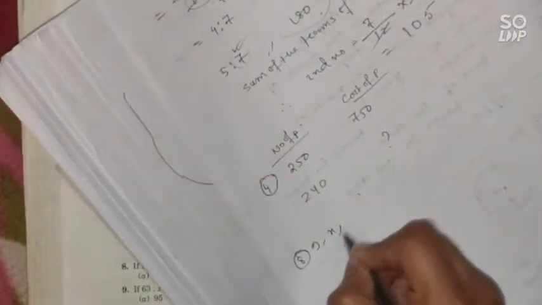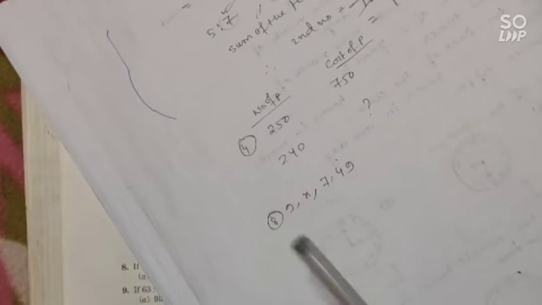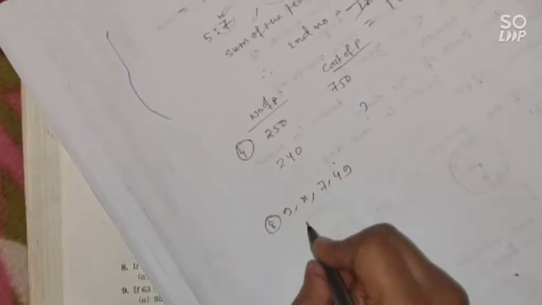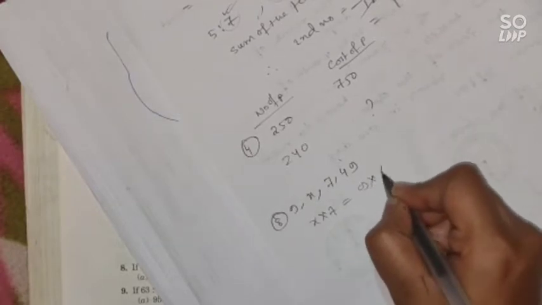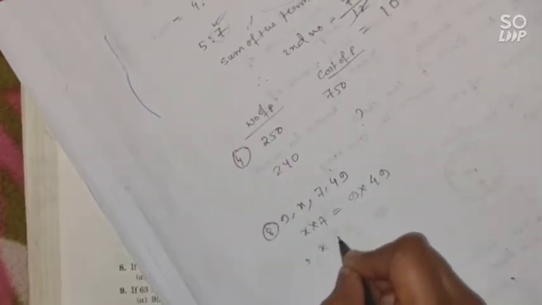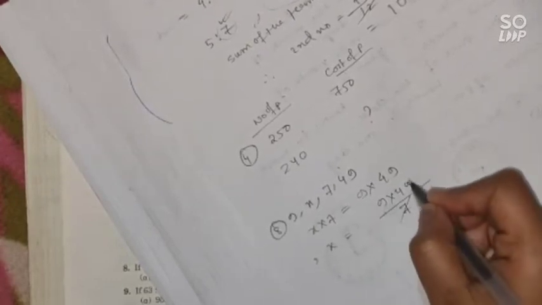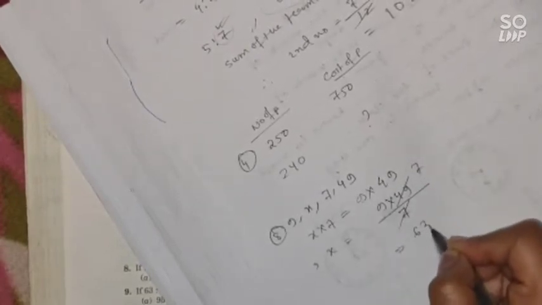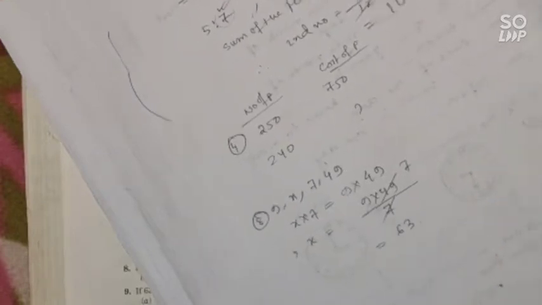9, x, 7 and 49. These numbers are in proportion. You have to find the value of x. Here the product of the means will be equal to the product of the extremes. So the value of x will be 9 into 49 divided by 7. 7 sevens are 49, 9 sevens are 63. So the answer will be 63.